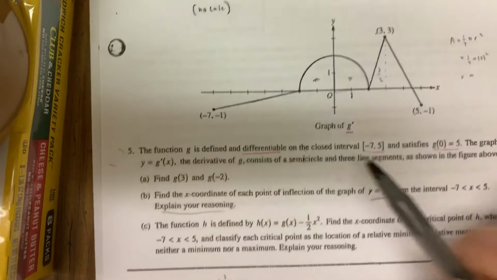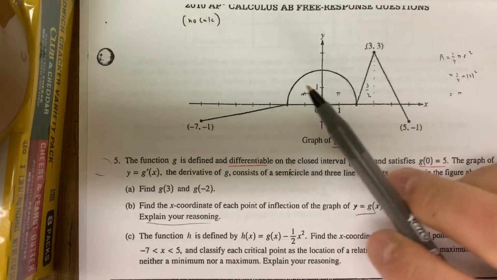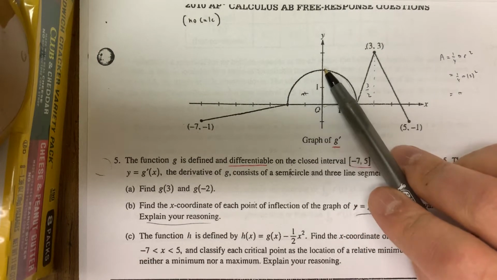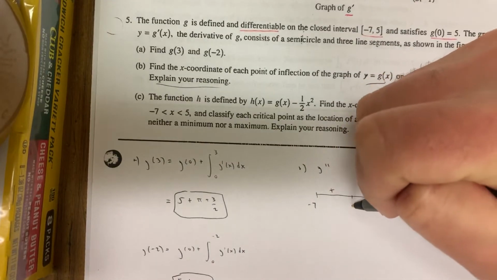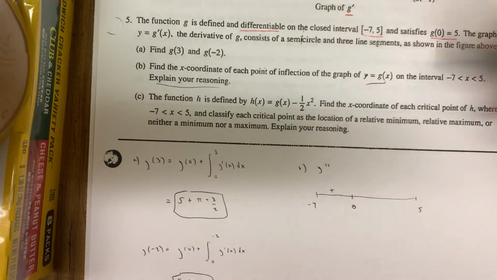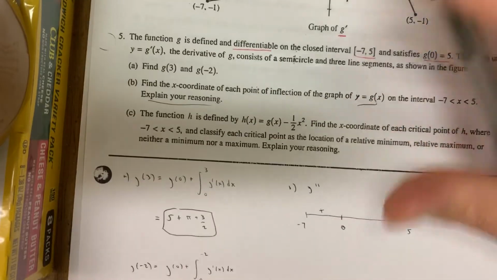You can see that this thing starts out increasing. Right here at -2, the slope doesn't exist. But after -2, the slope is still positive. It's still increasing. So you can say it increases from -7 all the way to 0. All right, there's nothing wrong with that right there. If you want to say it increases from -7 to -2, then again from -2 to 0, be my guest. It's not going to be a point of inflection anyway. There's not going to be a sign change.